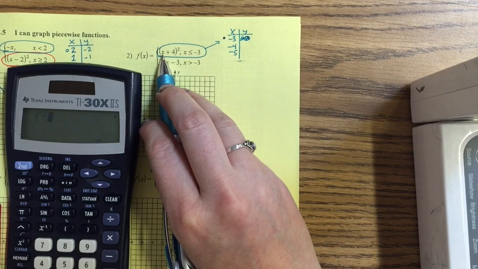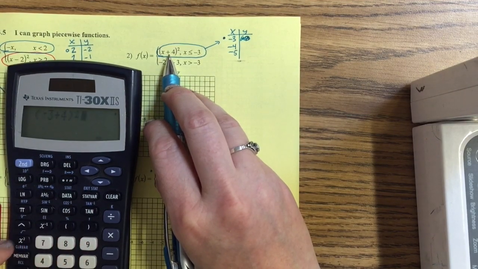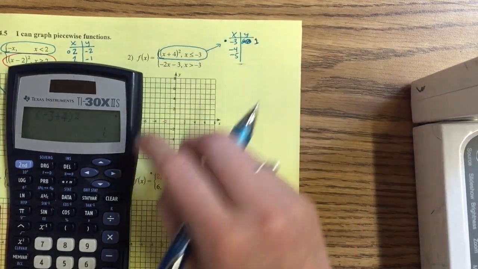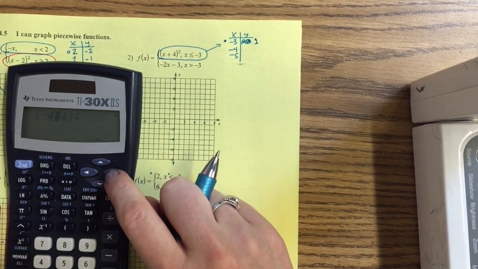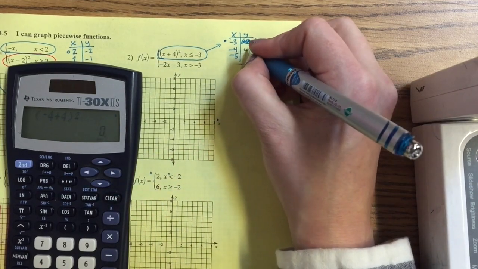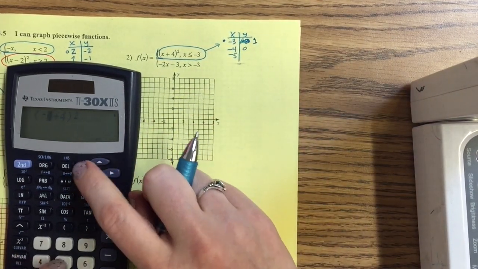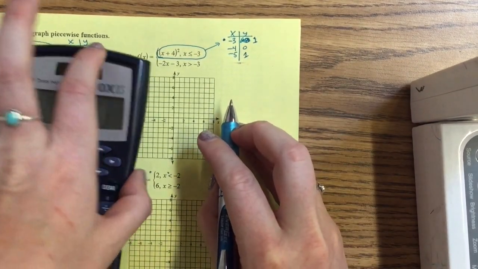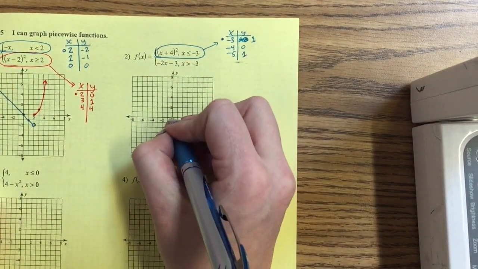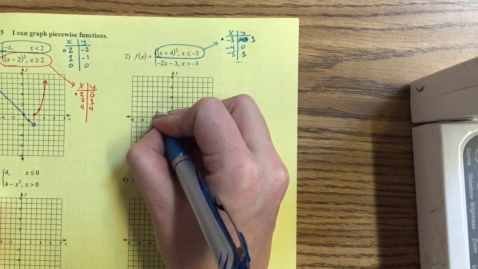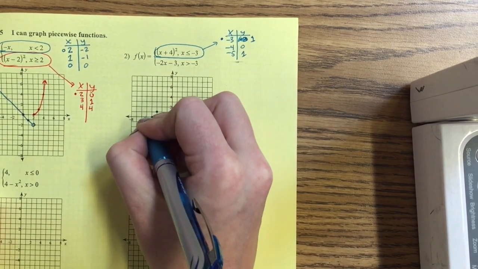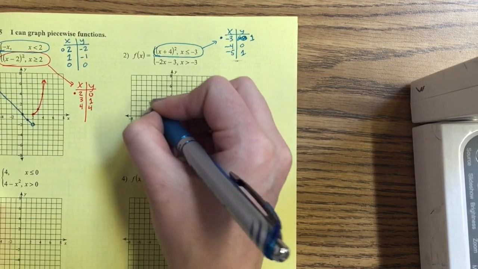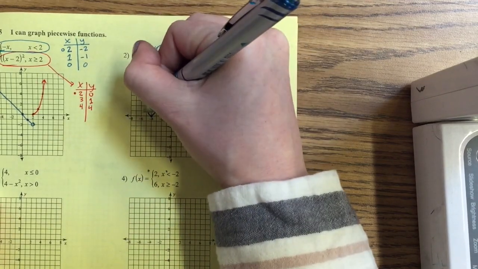Parenthesis, negative 3 plus 4 squared is 1. Negative 4 plus 4 squared is 0. Negative 5 plus 4 squared is 1. I'm going to plot those points. Left 3, up 1. Negative 4, 0. Up 1. It's making that U shape. If I follow my pattern, it should be right there.